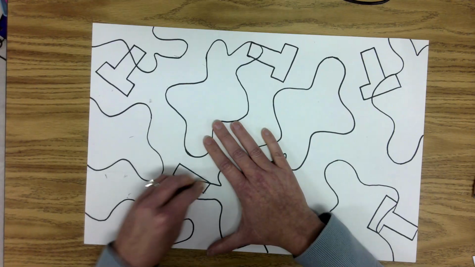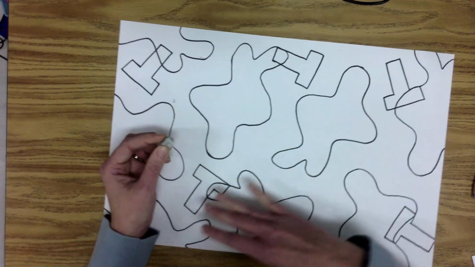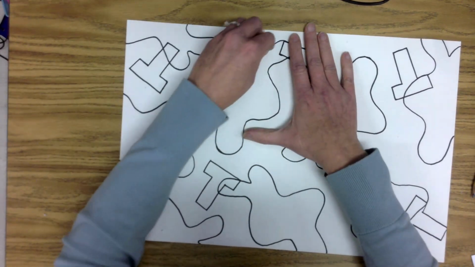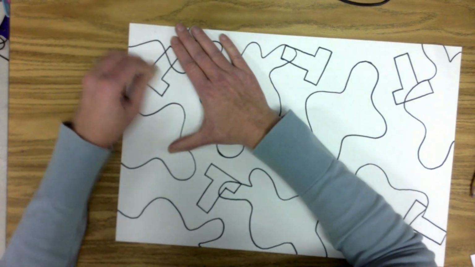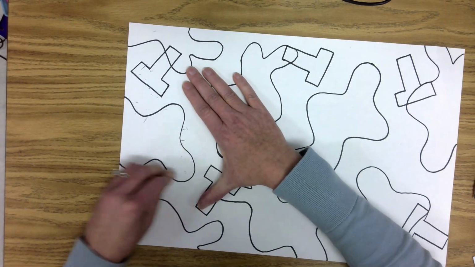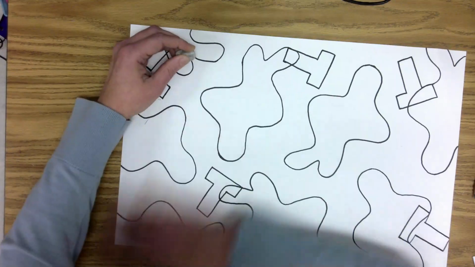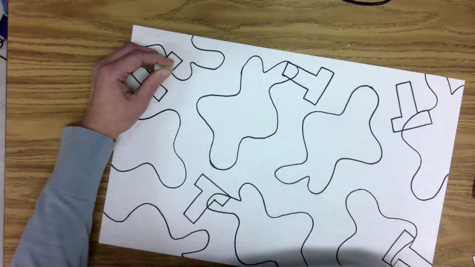All right. Let's see, I got a pencil mark here. Kind of double checking as I move down. All right, and then I got this one, that one. There we go.